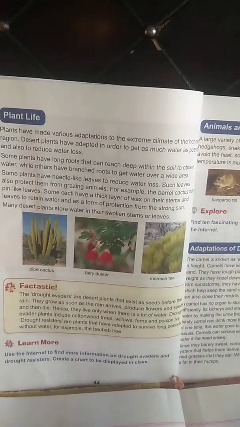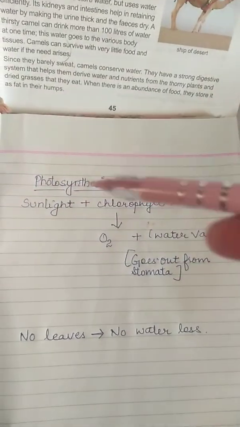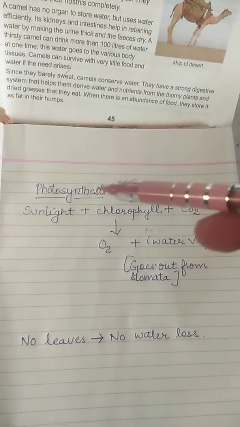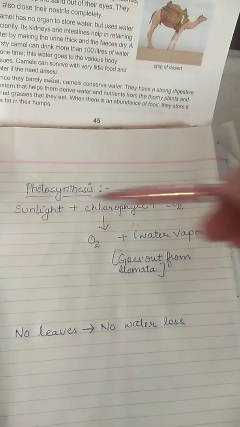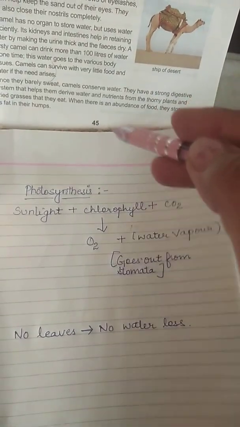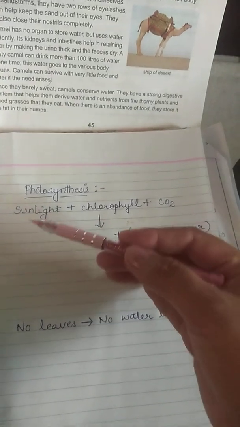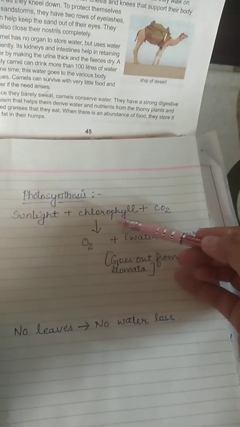Before I explain this, I want you all to recall this. We have read photosynthesis earlier. Photosynthesis is the process by which the leaves make their food. The green plants prepare their food using sunlight, chlorophyll and carbon dioxide.